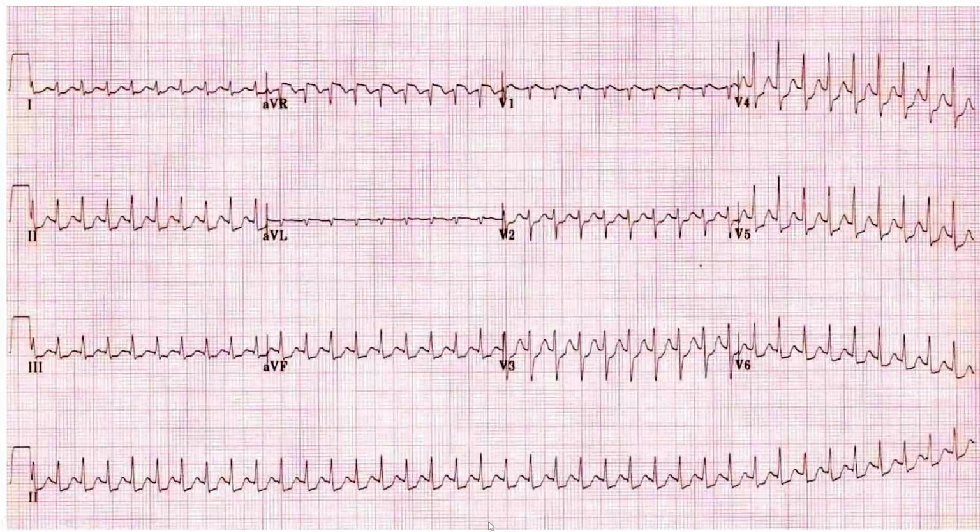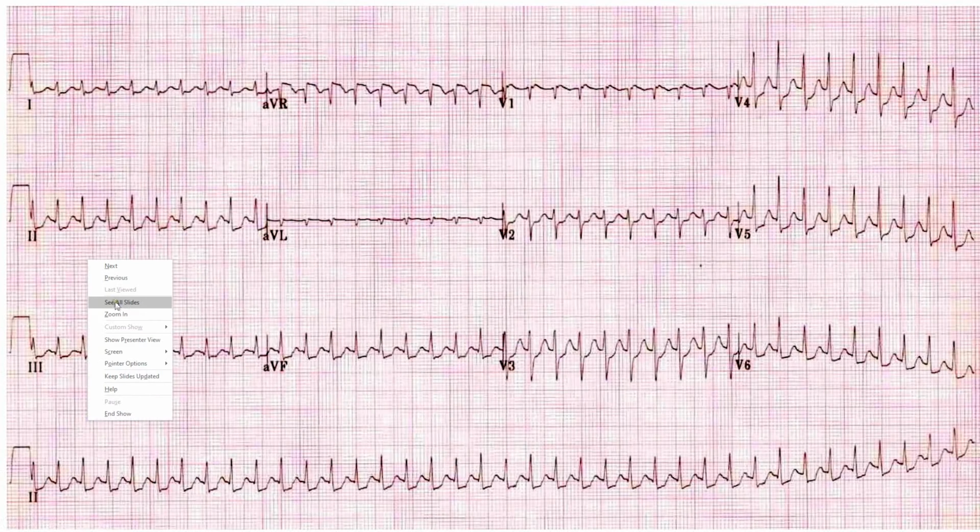Okay, now we're going to look into some of the ECG features of an SVT or AV nodal reentry tachycardia. So let's start with the rhythm strip here. That's the lead 2 rhythm strip. If you look into this rhythm strip, you can see that in the QRS complex, there are no P waves to start with.